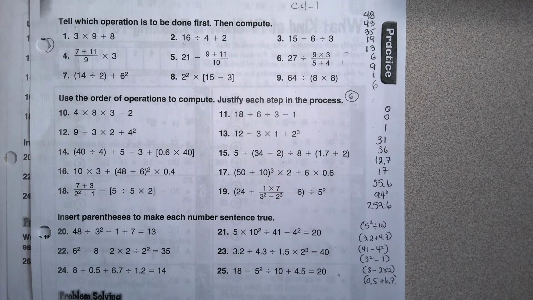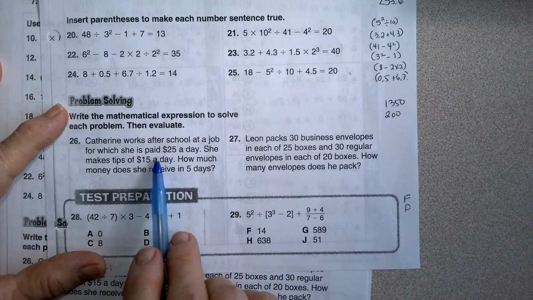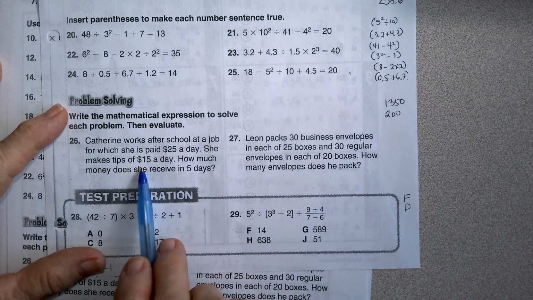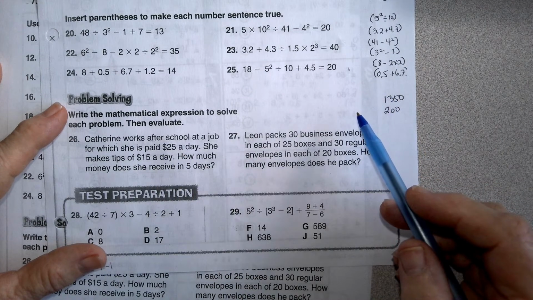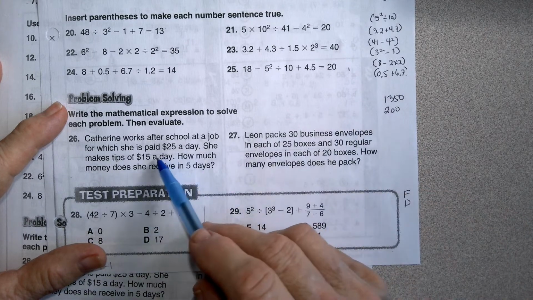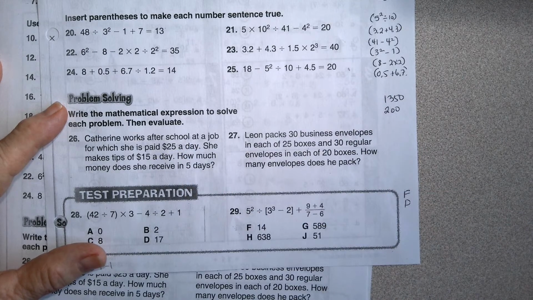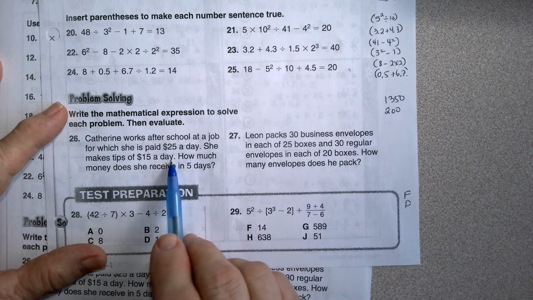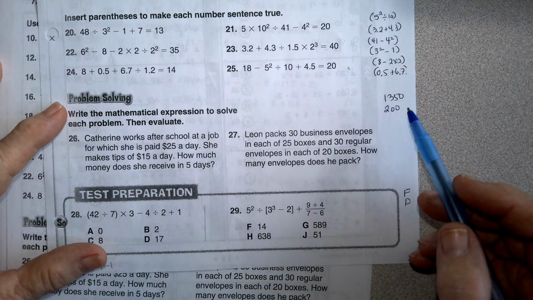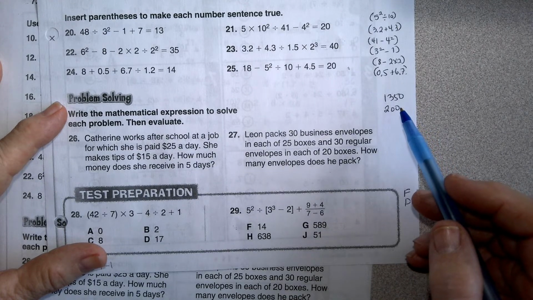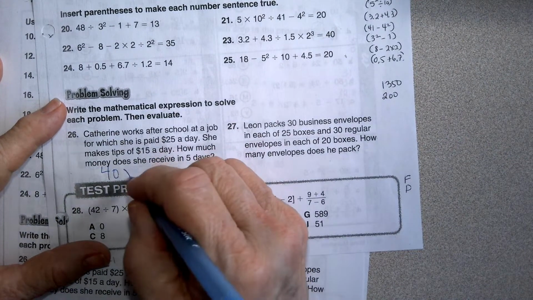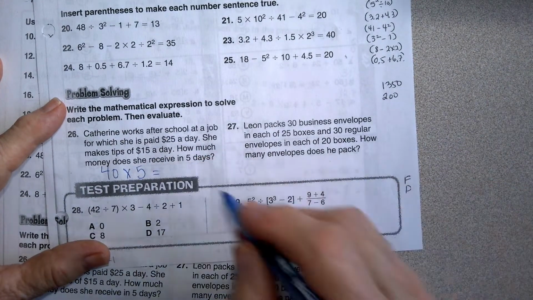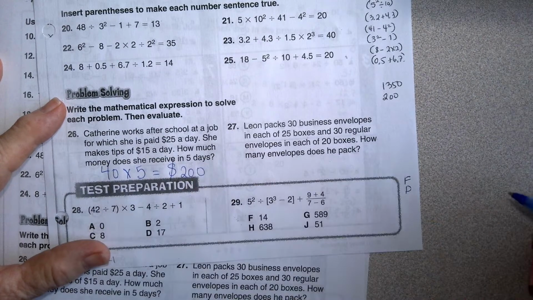The word problems are going to be easy. She's paid $25 a day and makes tips $15 a day. How much does she make in one day? Well, first tell me, she makes this much a day, and she makes this many tips a day. So what's 25 and 15? 40. It's going to be 40. And now she's going to earn that for how many days? How much does she make? That's an easy one, people.